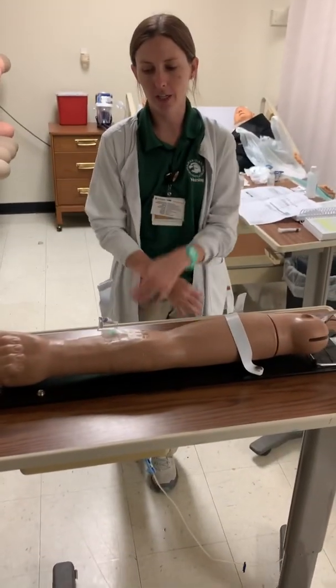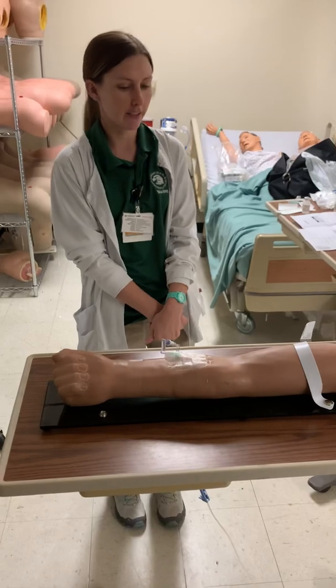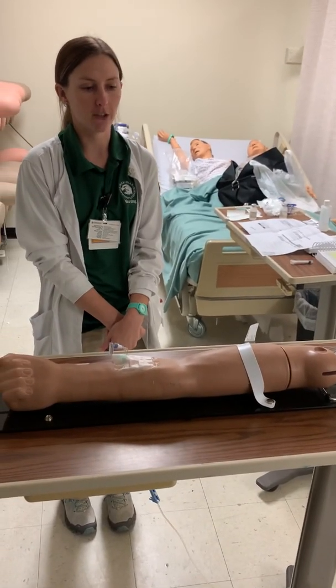So I would just visualize my patient. I would make sure that they were okay and that they didn't have any reaction to the medication, and then I would document that they handled the procedure well.